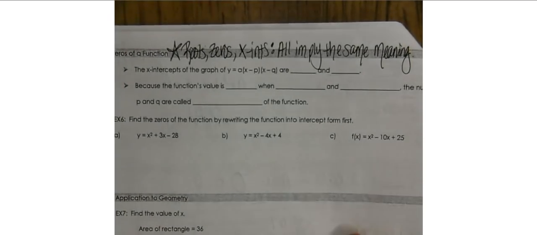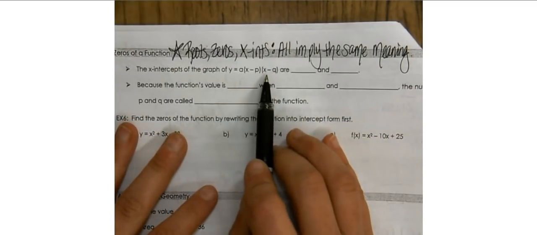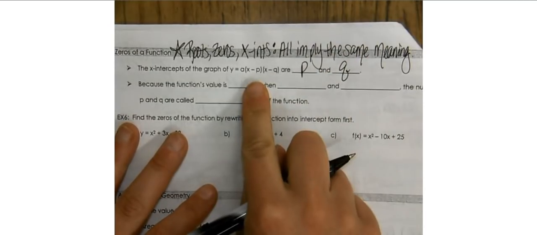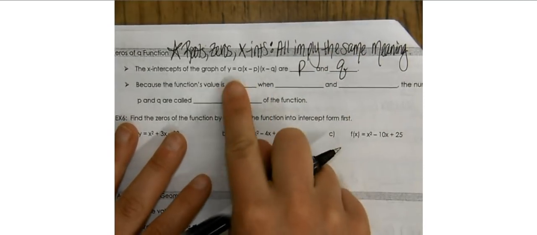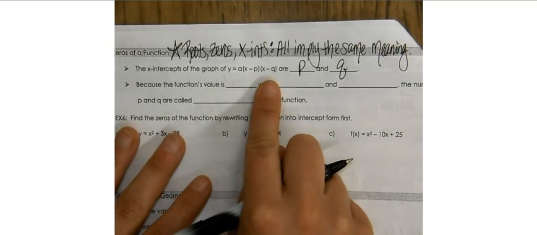So the x-intercepts of the graph y is equal to a times x minus p times x minus q are p and q, because this is our intercept form. This is our intercept form of a quadratic function.